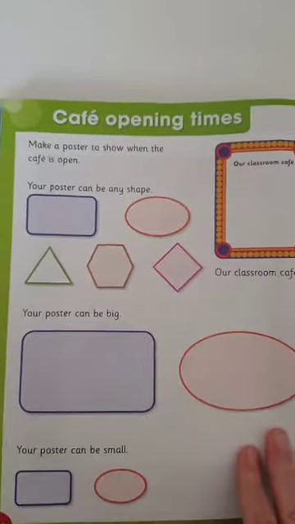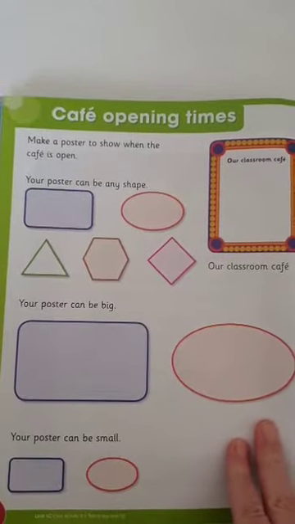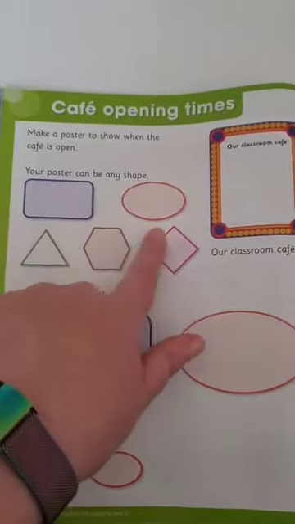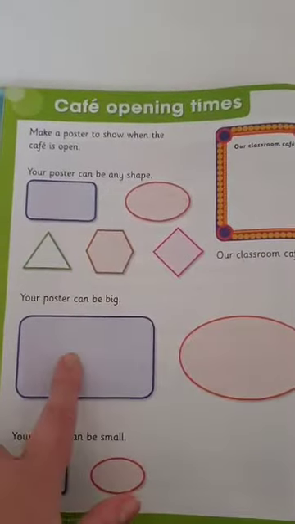Okay, and your cafe opening times. You can include this all in your menu. Just take a look. You can make a poster to show when the cafe is open. Your poster can be any shape, as we said. Your poster can be big or small, and it's going to be your own cafe with your own pictures.